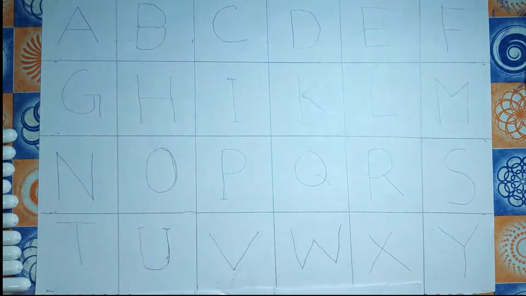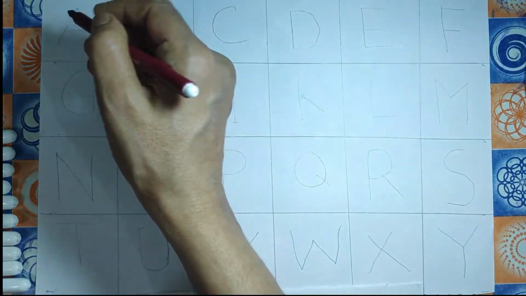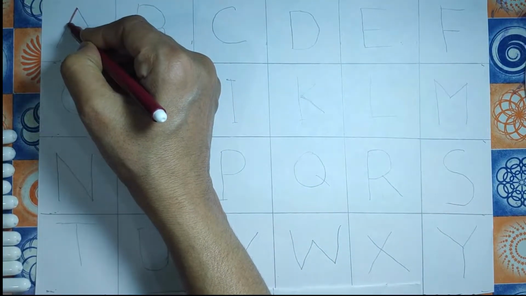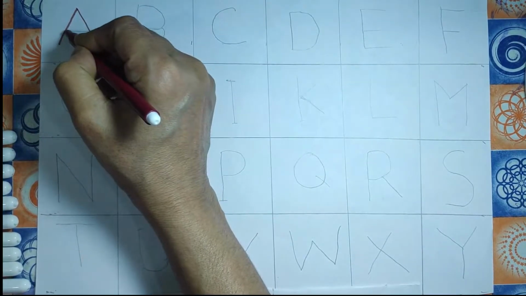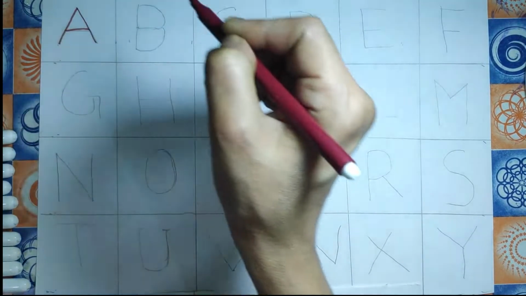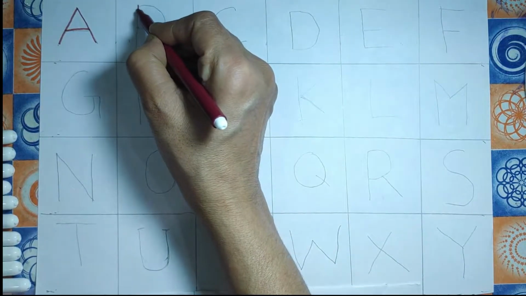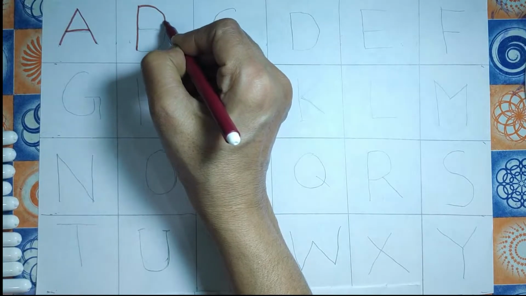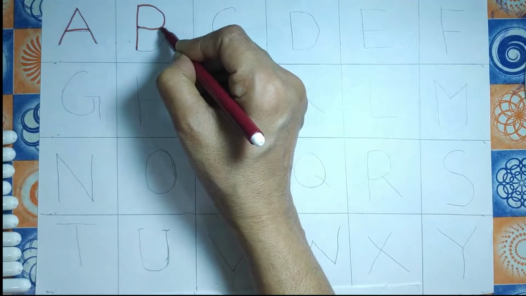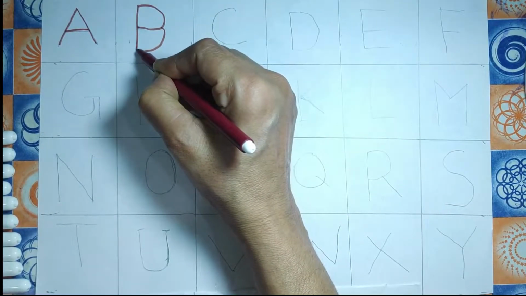Brown color. A for apple. A for apple. B for Y. B for Y.